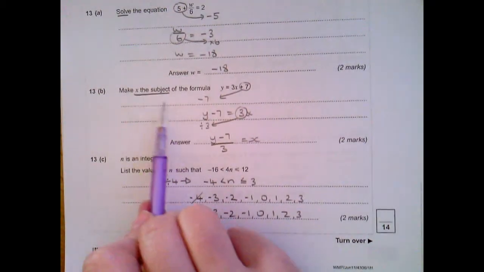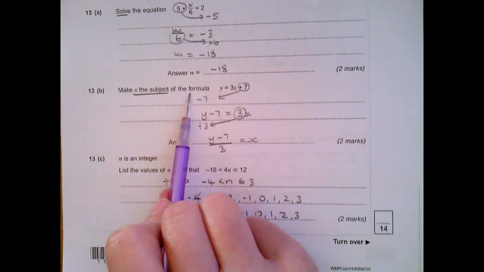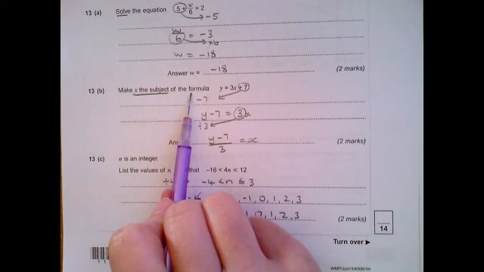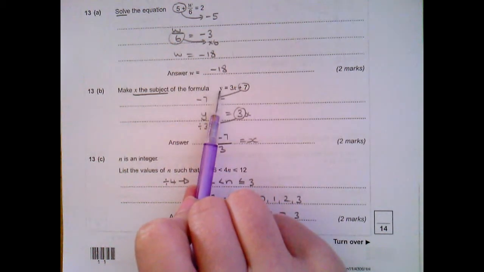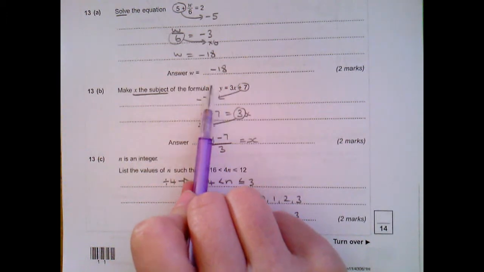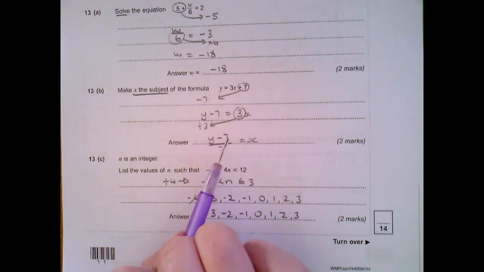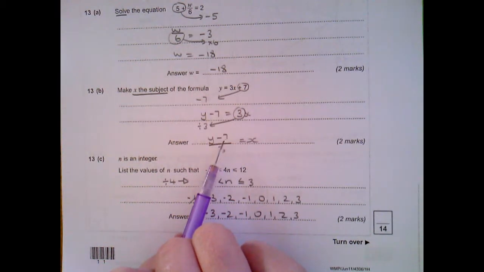Part B, make x the subject of the formula means rearrange it so that the x is on its own. At the minute the y is on its own, it's the subject of the formula. It's the most important thing there. And we want to rearrange this so that the x is on its own. So it's a bit like solving an equation, but you don't actually get an answer.